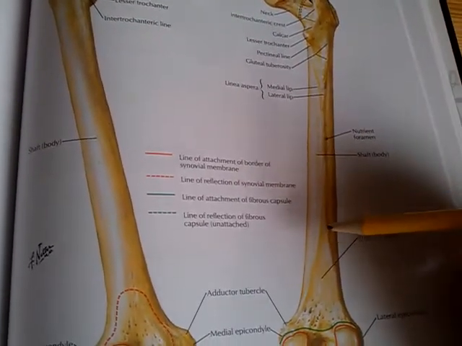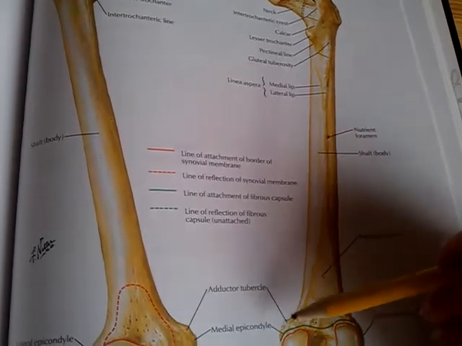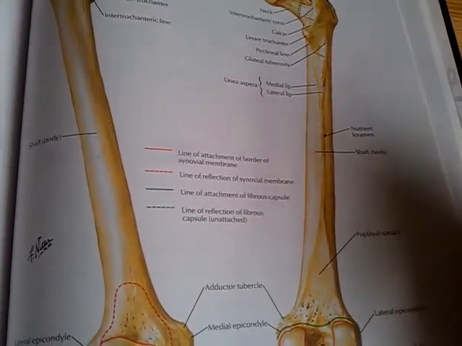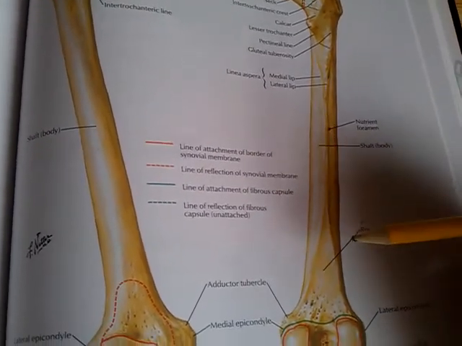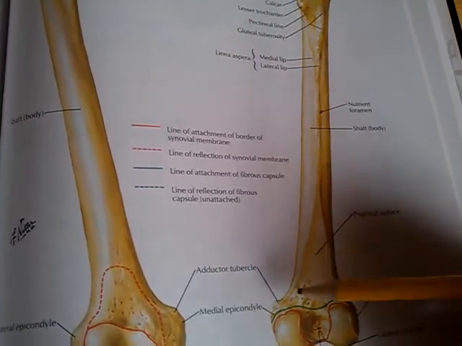Distally, the medial and lateral lip continue into medial and lateral supracondylar lines, which border the triangular popliteal surface.